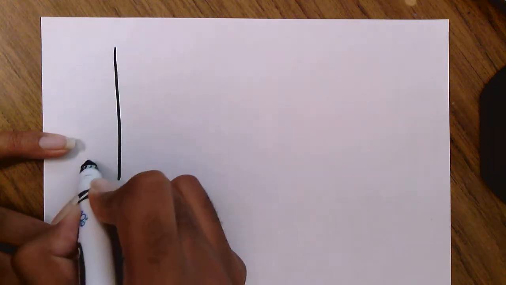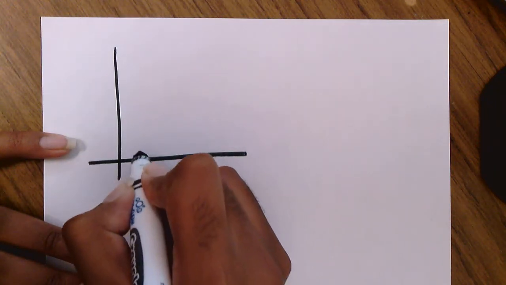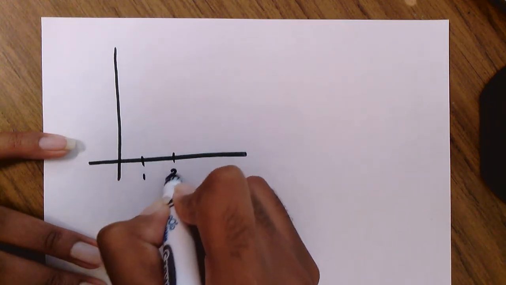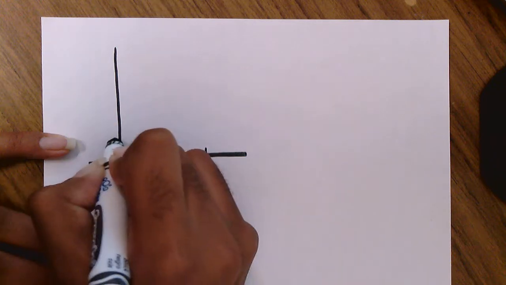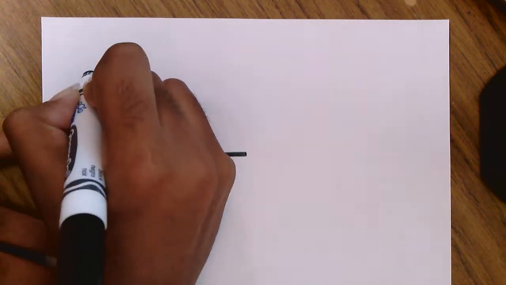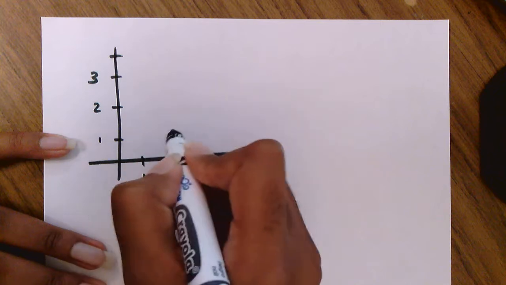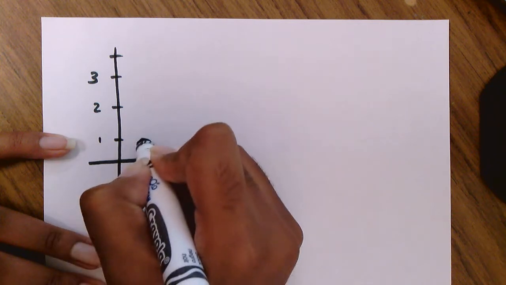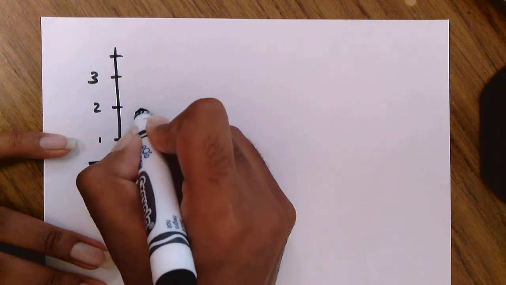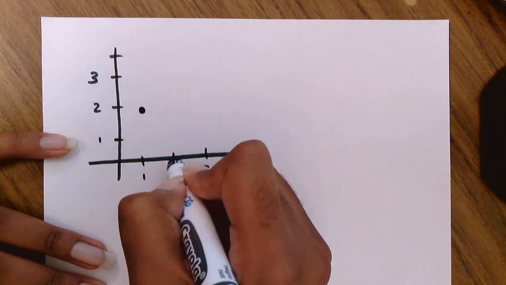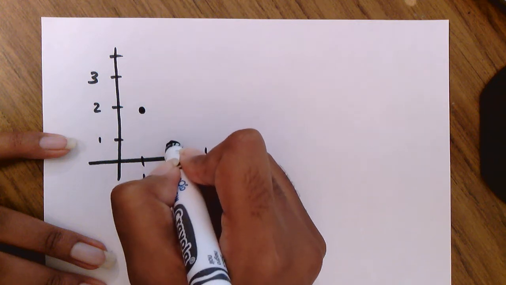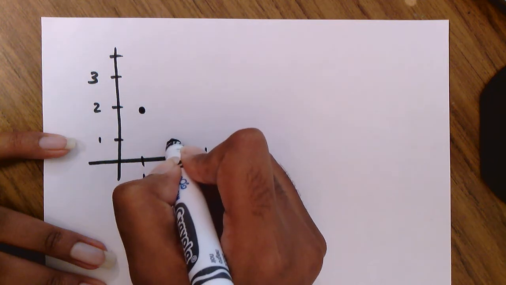So let's draw a graph, and let's say I'm given a graph and I know that it goes through the point 1, 2, and I know that it goes through the point 2, 1.